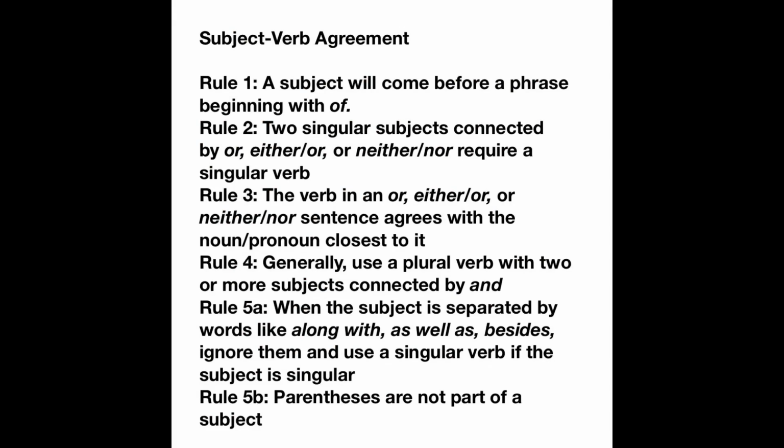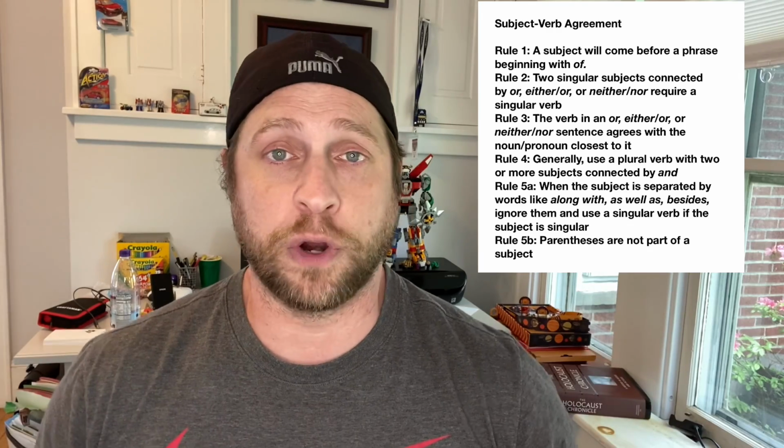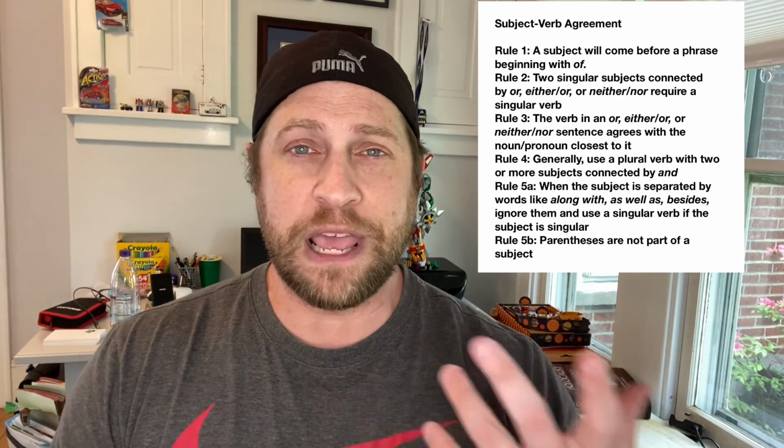For 5B, similarly, if there's things in parentheses, we ignore that too, right? So if we have a sentence and we're going to put something in parentheses, we ignore what's in the parentheses when determining what type of verb we're going to use. If you find that in doing that, it makes the sentence a little awkward, there's always the option to rewrite the sentence to either get rid of the parentheses or the as well as, and try to combine them so that it fits more naturally.